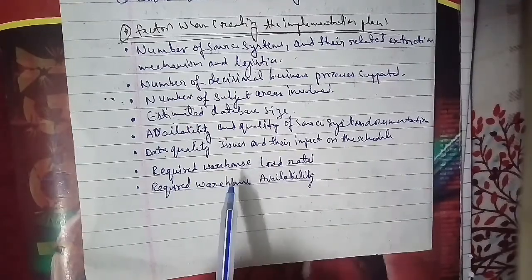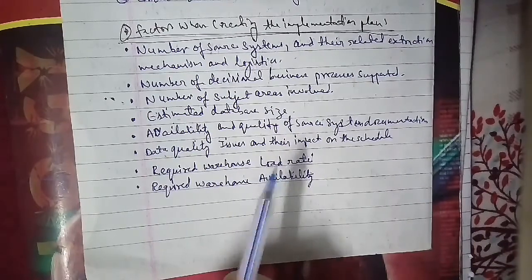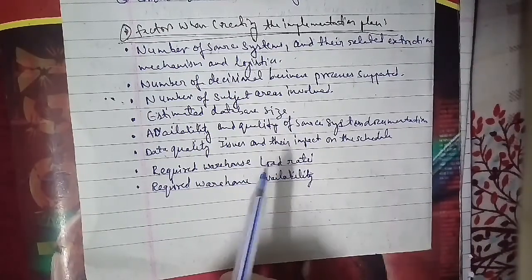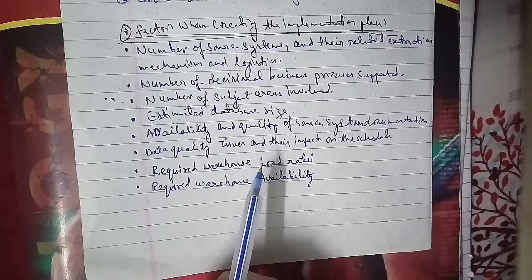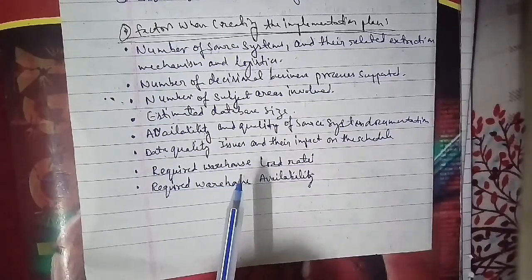A fully available warehouse, that is 24 hours a day, 7 days a week, requires an architecture that is completely different from that required by a warehouse that is available only 12 hours a day and 5 days a week as well.